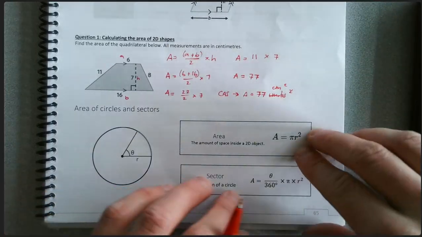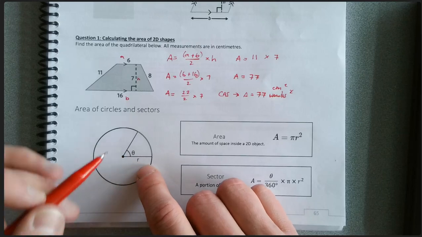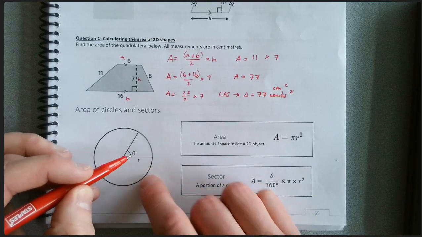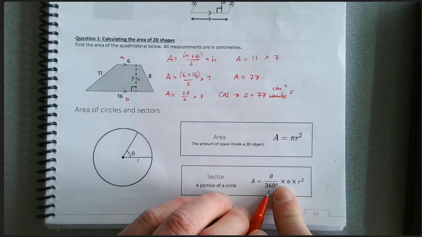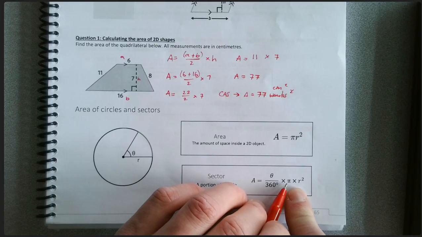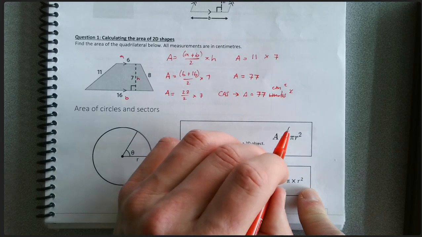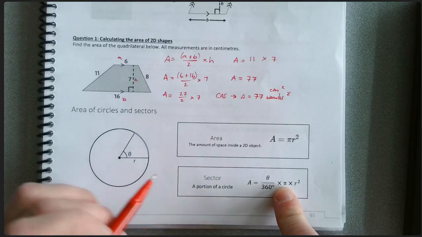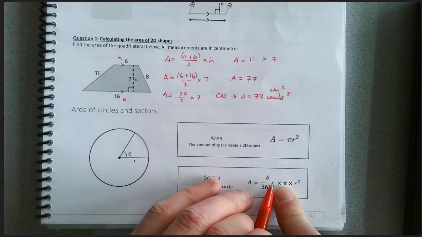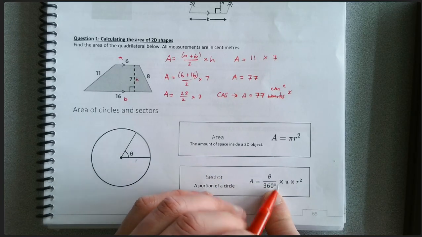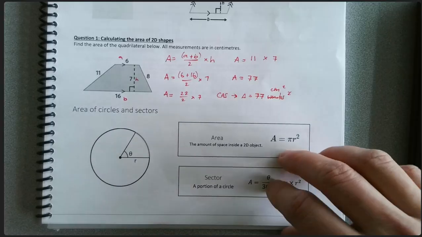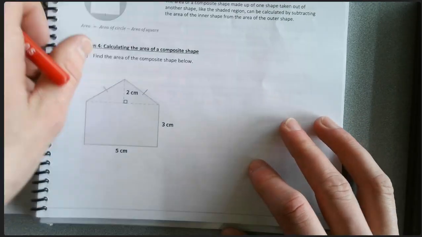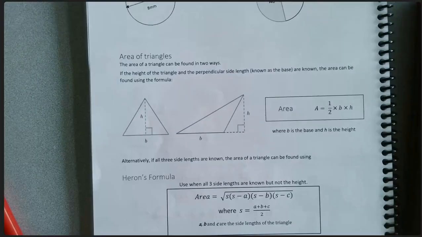and then we won't work with the rest of them. If you're working for a sector, the sector is going to give you this angle here, right? It is just that angle divided by 360 multiplied by pi multiplied by r squared. So essentially this multiplied by that, right? So if this angle was 42, it'd be 42 divided by 360 multiplied by the actual area of that full circle. All right, moving on.